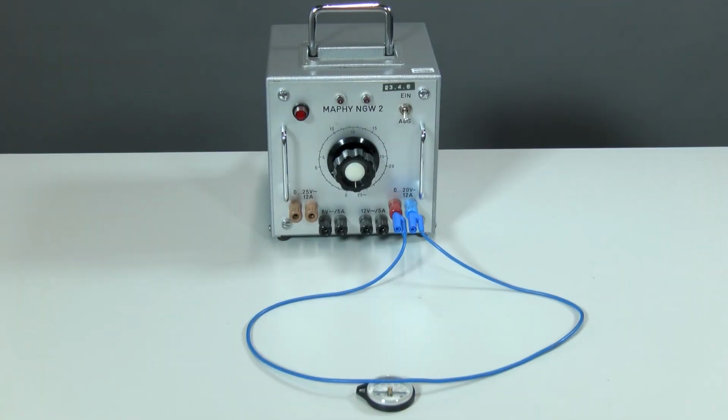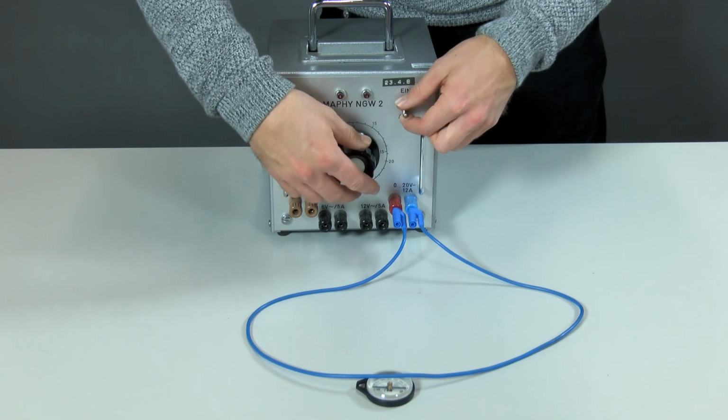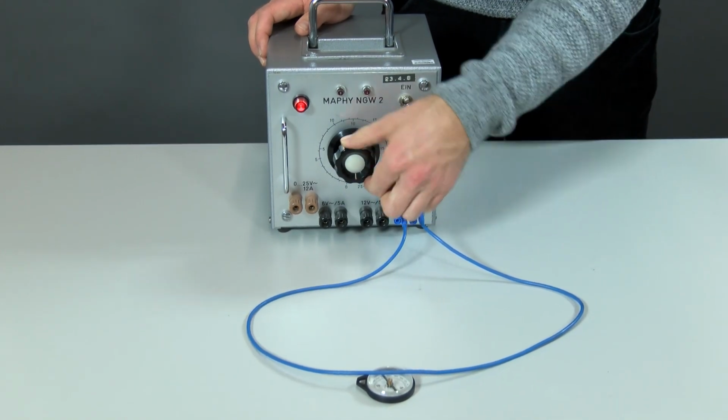Hi everyone. This video is about the connection between electricity and magnetism, the so-called electromagnetism. The so-called Oersted experiment can be used to show this connection experimentally.